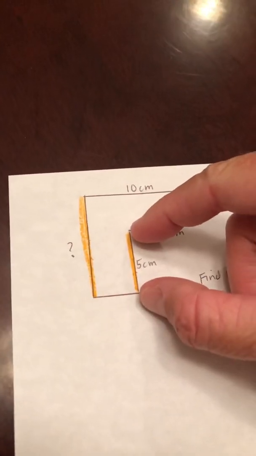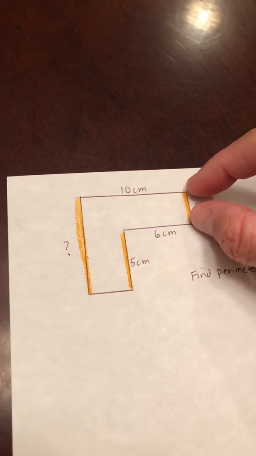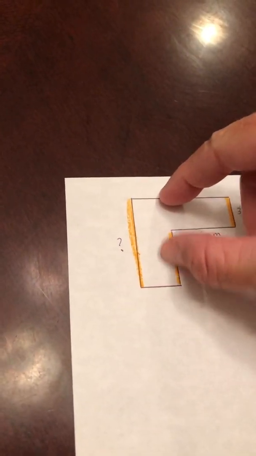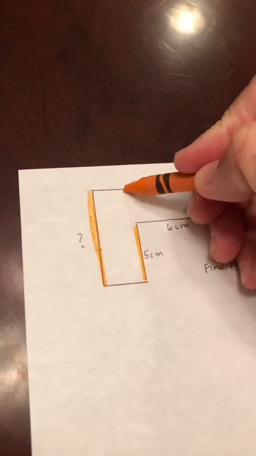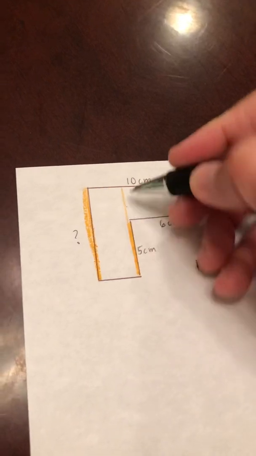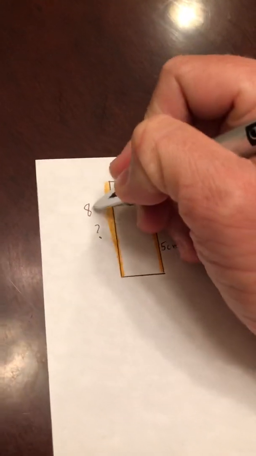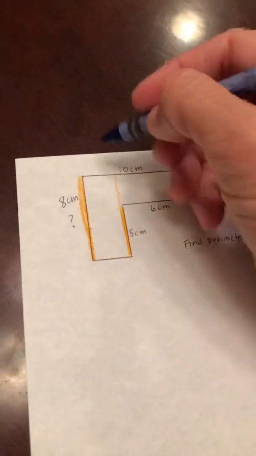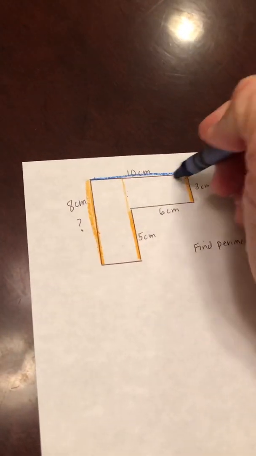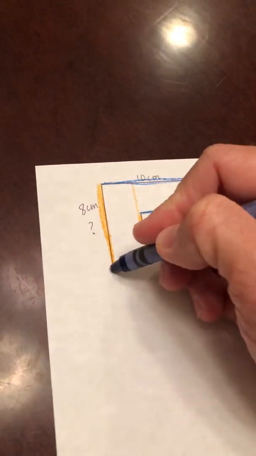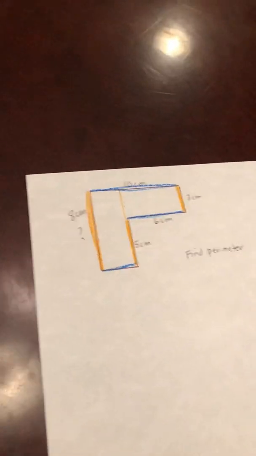So if we take a look at this, this is 5 centimeters. This is 3 centimeters. If I can imagine sort of sliding this over here and making that like one big rectangle, kind of like that. And if I combine these two together, this is 5 and this is 3, then this over here has to be 8 centimeters. Okay, that solves my vertical. Now looking at my horizontal, this is 10 centimeters. This is 6 centimeters. This is the part we don't know.